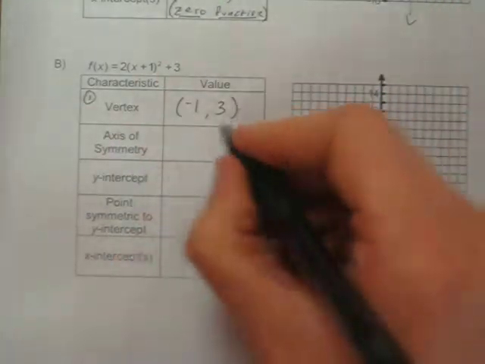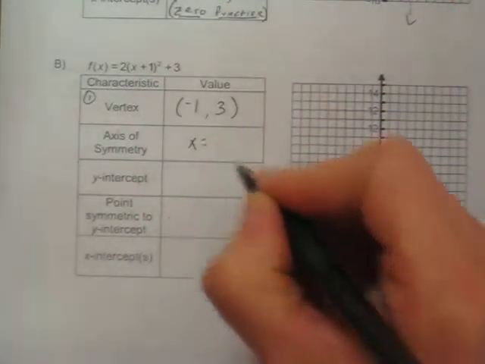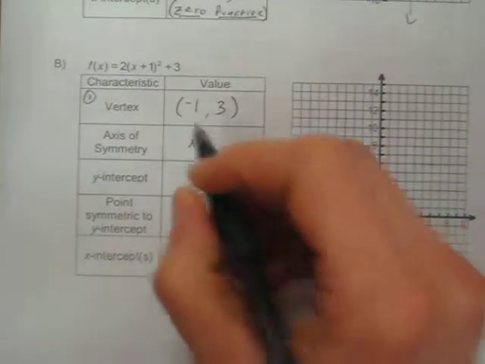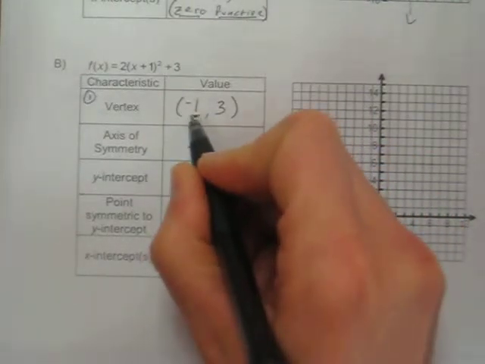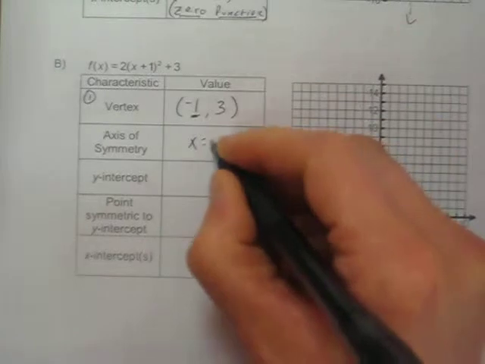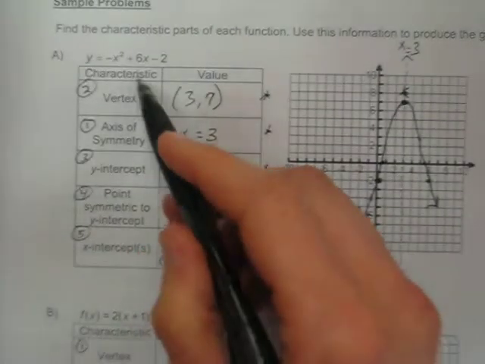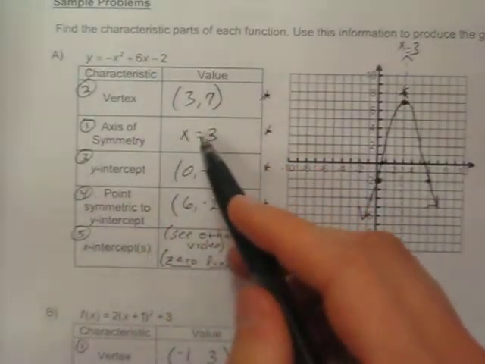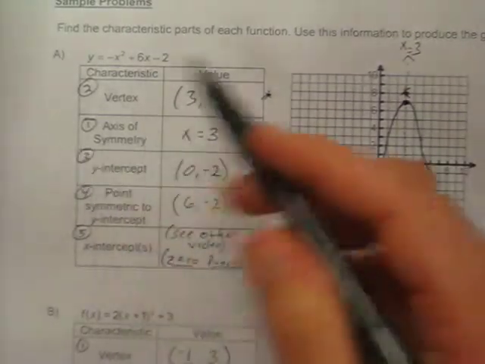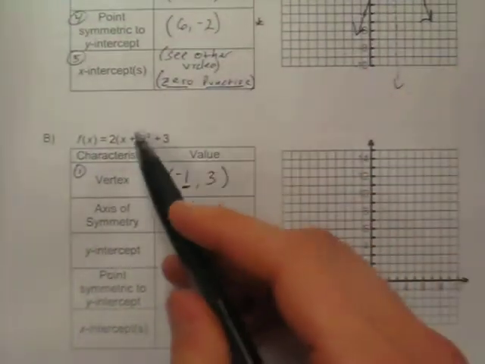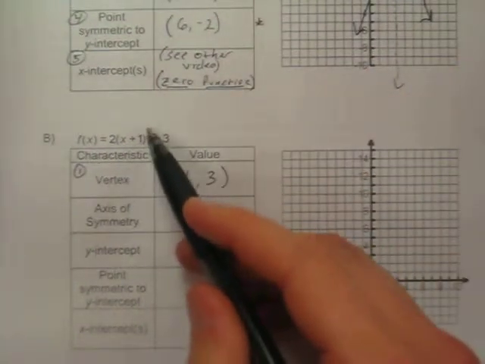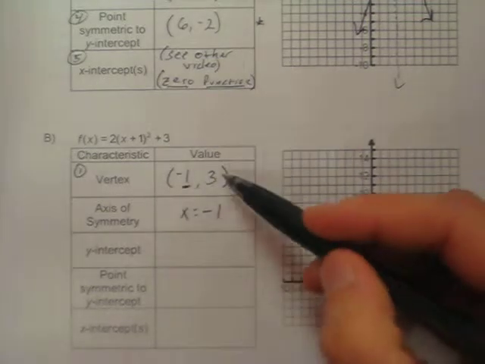Your axis of symmetry, you just look at this, and your notes say that it's where x equals h. So whatever this value is, which is -1, you just write that down. So for these we don't have to do any calculations. When it was in standard form, this took a little bit of time. You had to do -b/2a and then evaluate it and get the answer. When it's in vertex form, so when you have parentheses and then quantity squared, this is how you work it out.